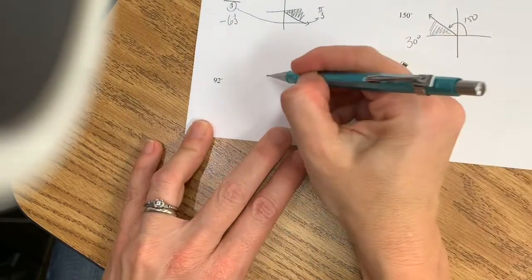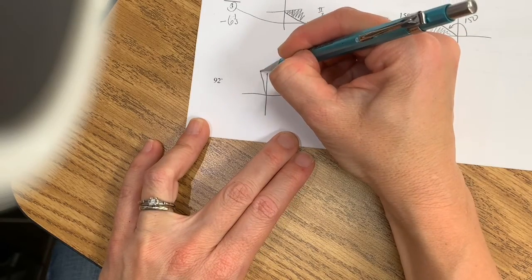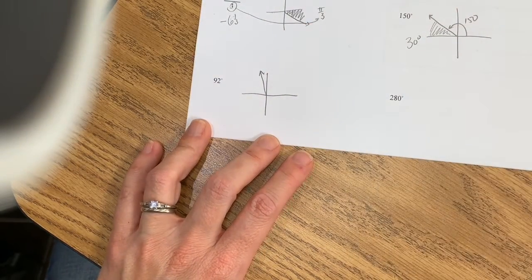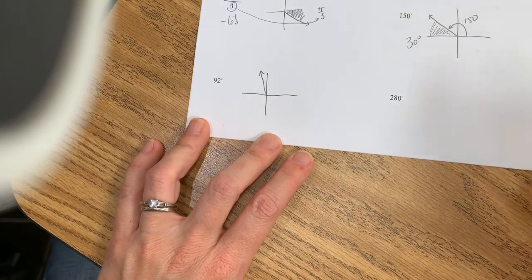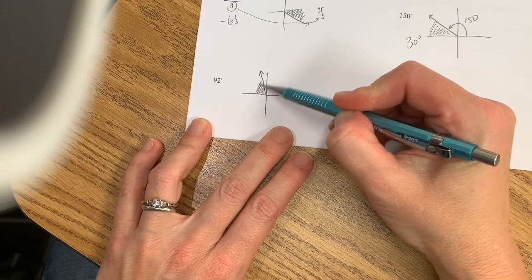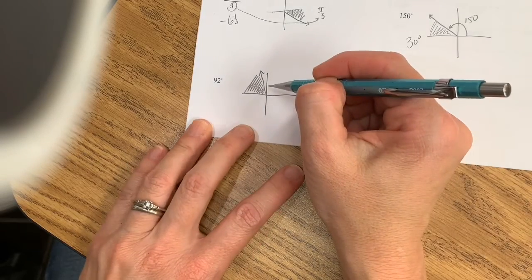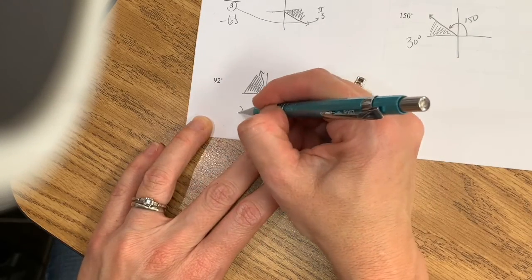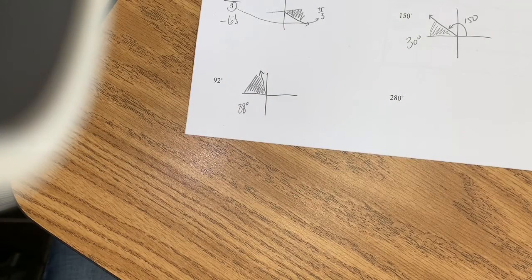Okay, for this one, 92. Let me draw. Ooh, 92 is actually hardly anything past 90. Now, if you're looking at that, you may see a very, very, very acute angle. You may actually shade in the wrong one because this is the acute angle made with the x-axis. How many degrees are there in that? 88 degrees. Okay, so it's not a question of which one is acuter. I know that's not a word. More acute. It's the one that's made with the x-axis.